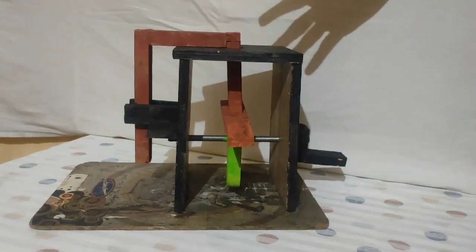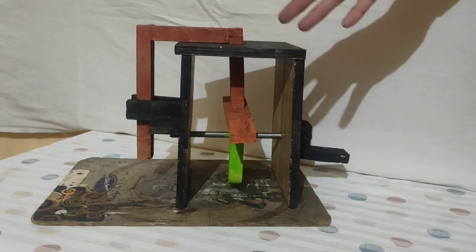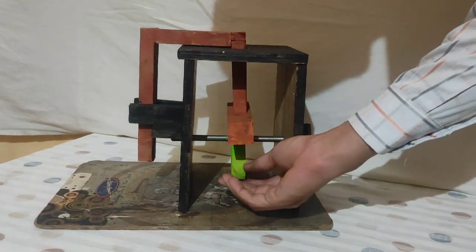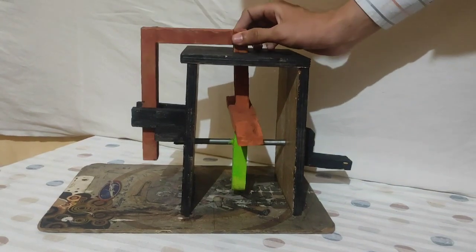So we have used a radial cam and a flat face follower. Working of my project. This is my model. First, this is a cam, radial type, and the follower, flat surface.